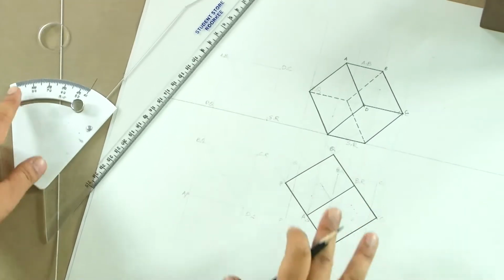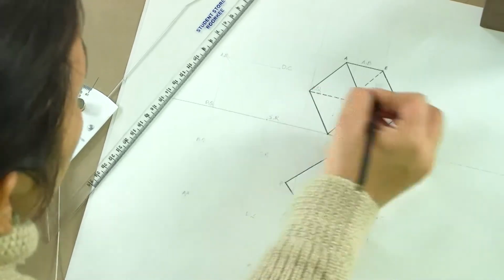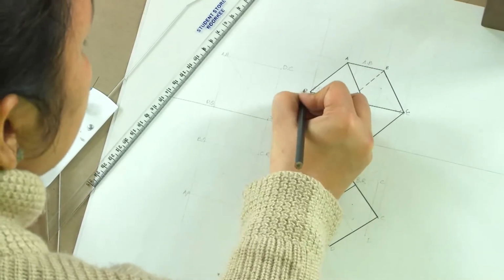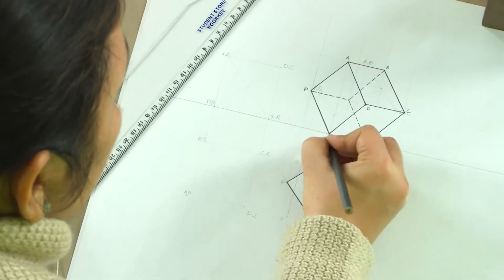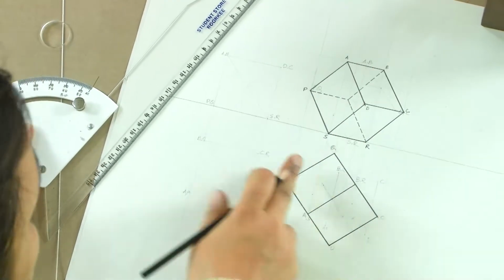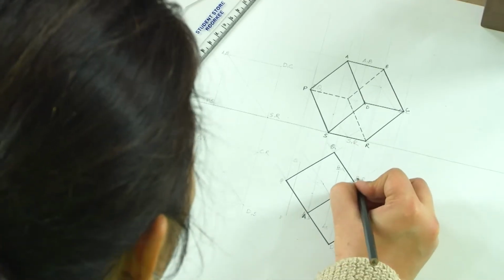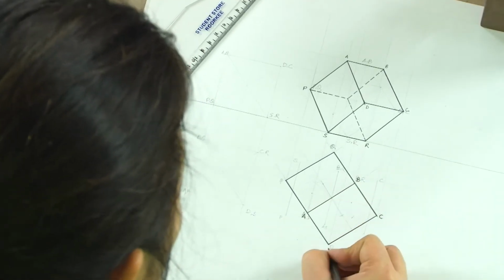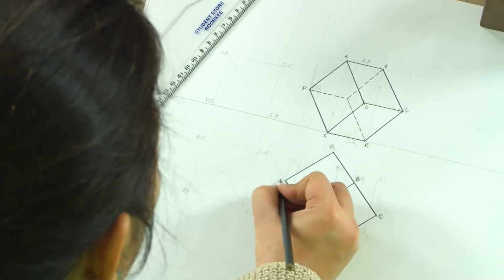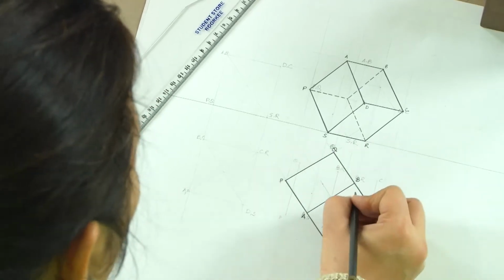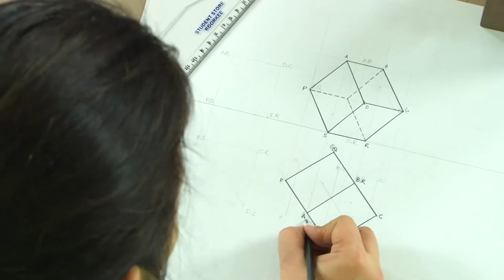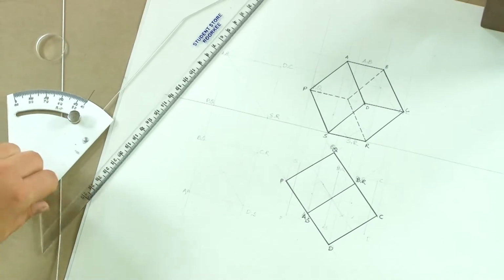This is the top view of the same cube. So we have A, B, C, D, P, Q, R and S, and then we get the same points here, A, B, C, D, P, Q, R and S.